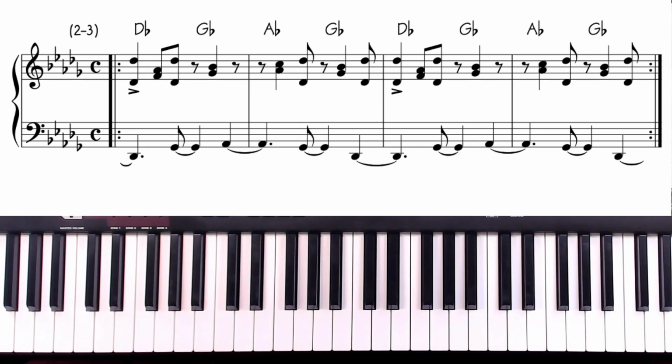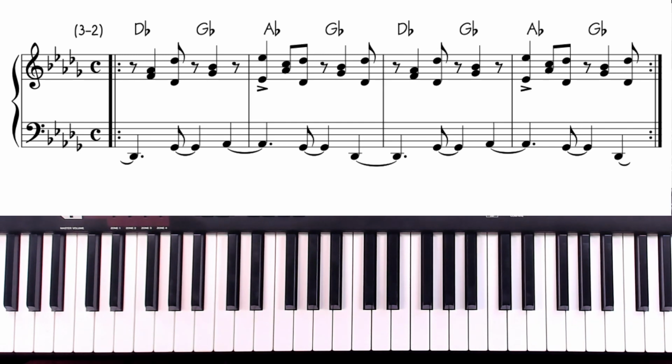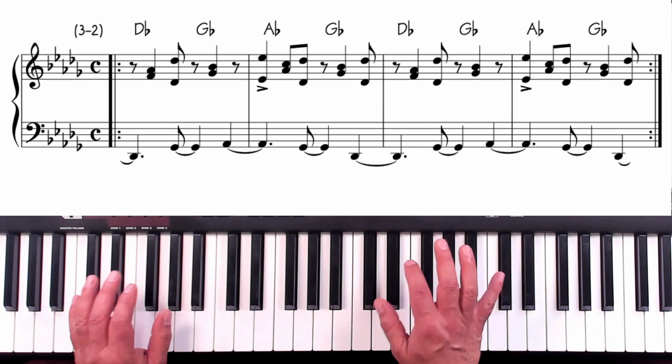Okay, and now let's do the same in 3-2 clave. We're gonna take it to 180 beats per minute. So here we go. 1, 2, 1, 2, 1, 2, 3, 4.